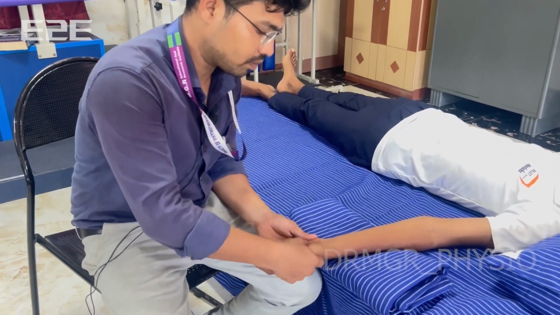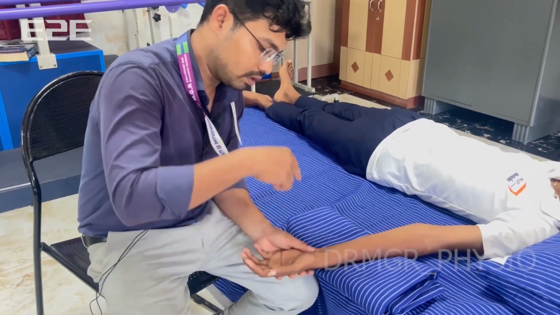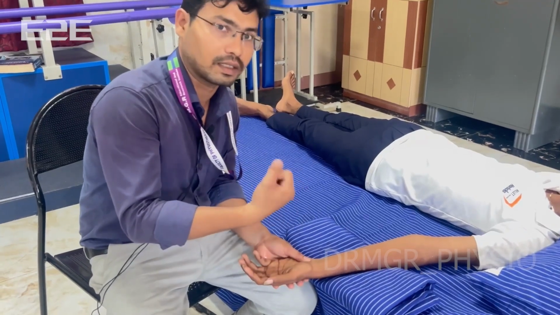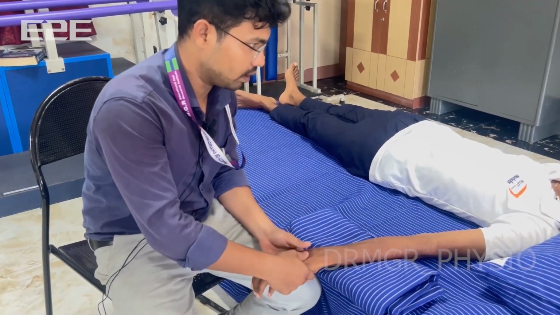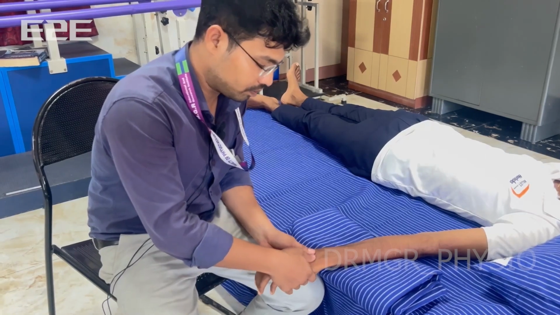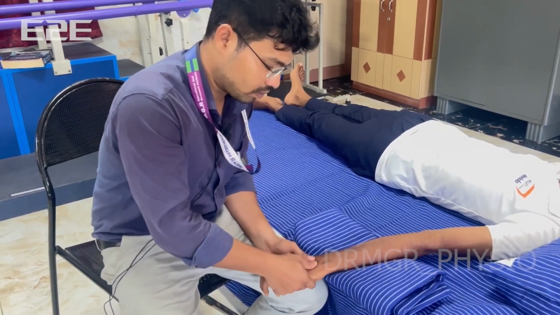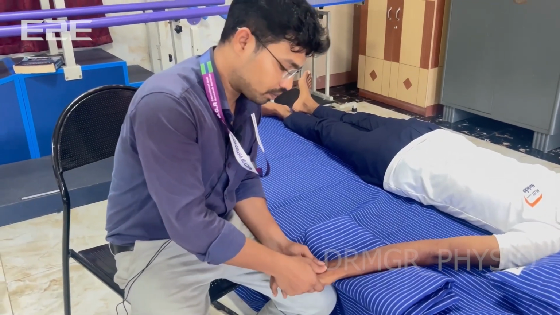These downward mobilizations will support an increase in flexion. Comfortable here? Okay. Now these will improve the extension of the wrist.